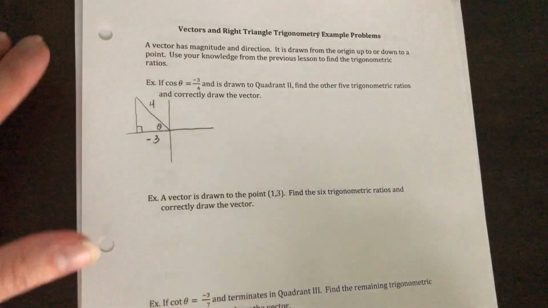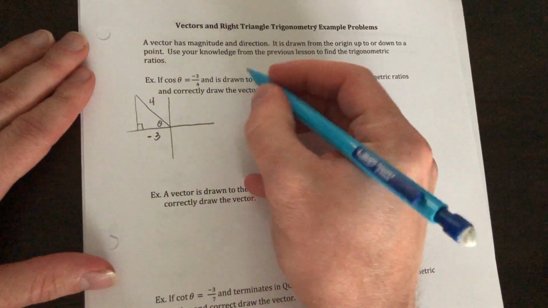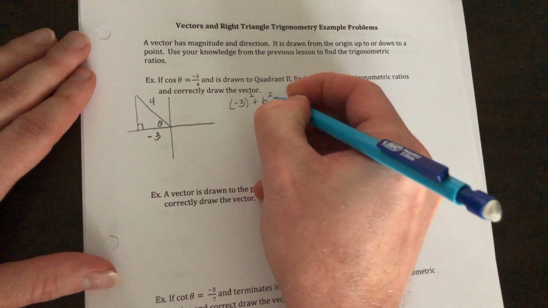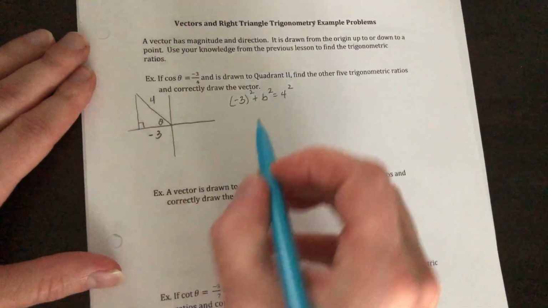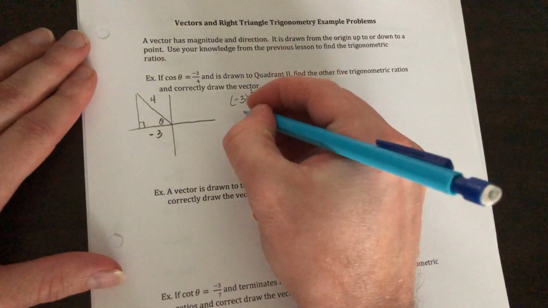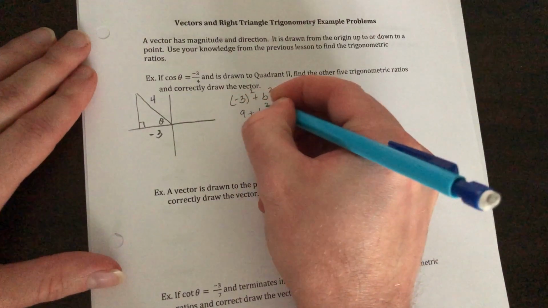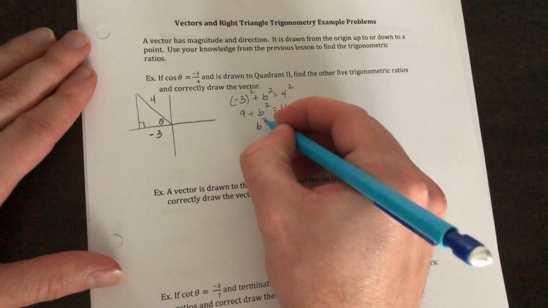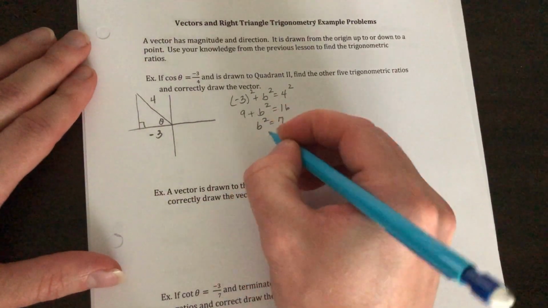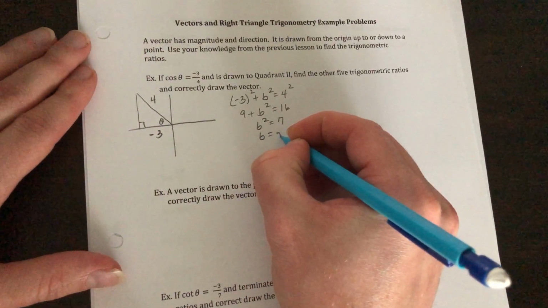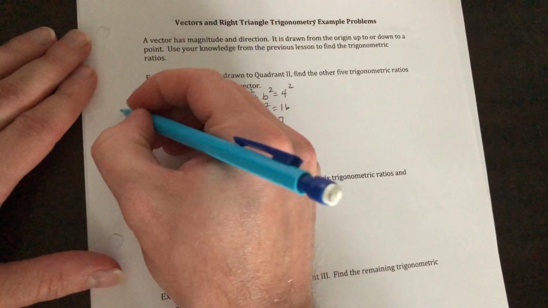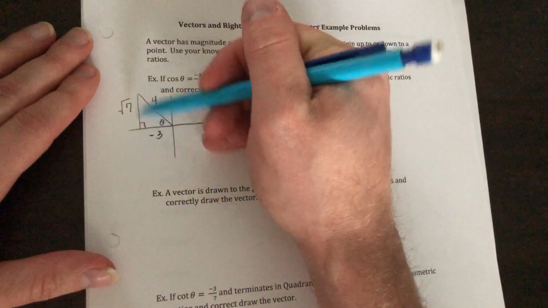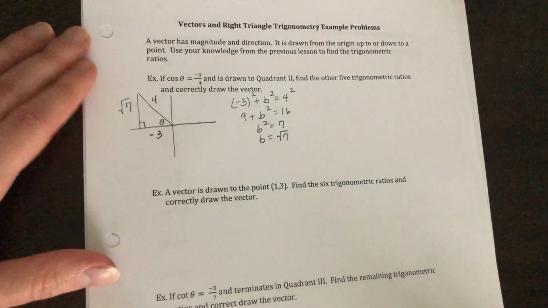Okay. So we're missing a side, so we're going to have to do our Pythagorean theorem. So negative 3 squared plus b squared is equal to 4 squared. Negative 3 squared is 9, and 4 squared is 16. Okay, so b squared comes out to be 7. So b comes out to be square root of 7. Okay, so it's going to be a positive square root of 7 because I'm in quadrant 2, and my y-coordinate is going to be positive.